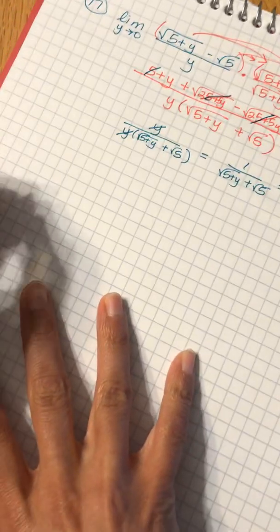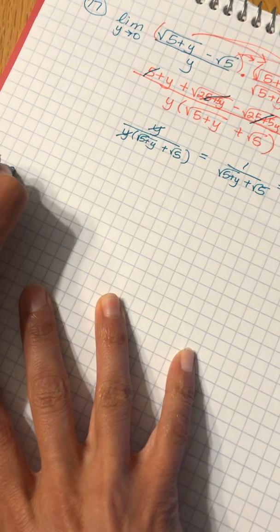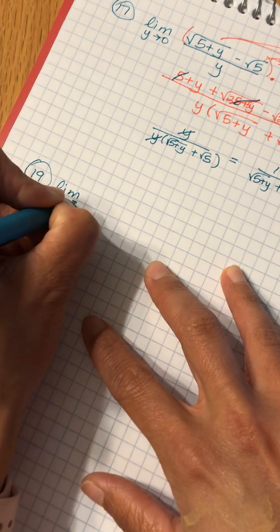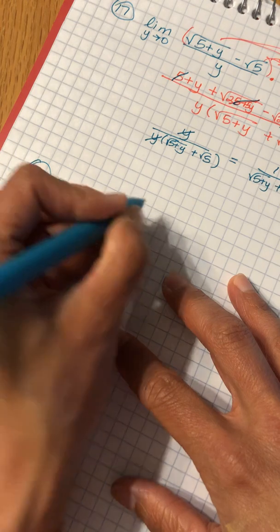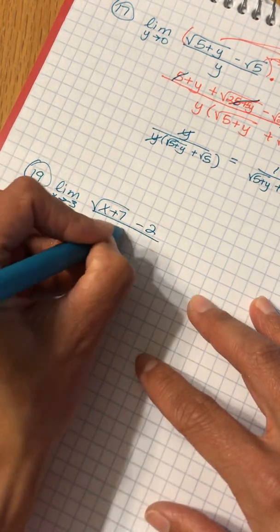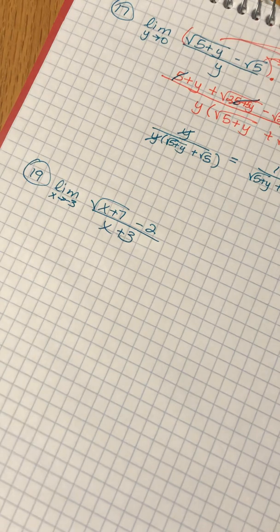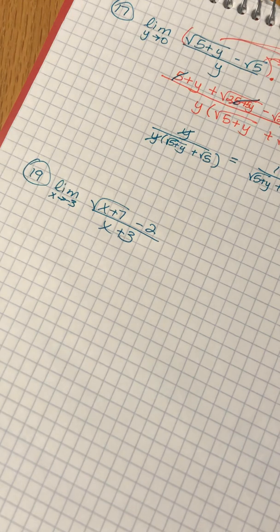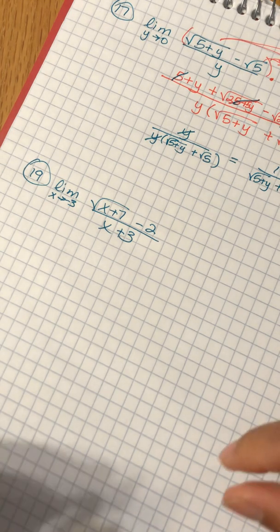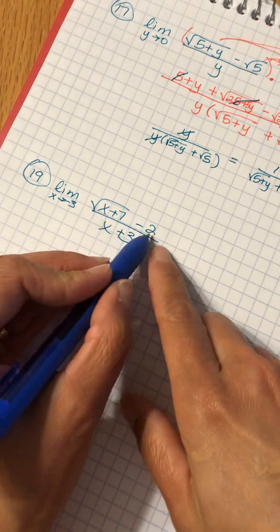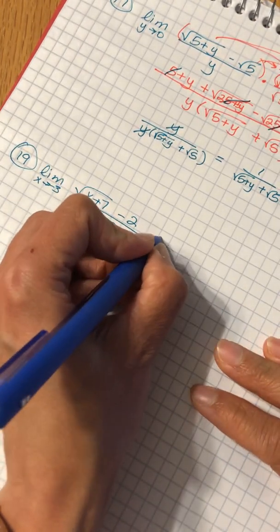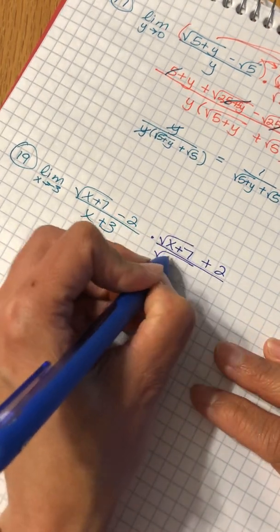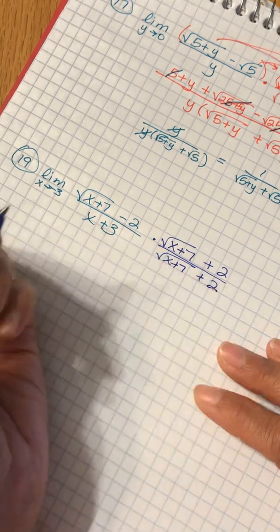Last but not least, oops, wrong color. Number 19, we're finding the limit as x approaches -3 of the square root of x plus 7 minus 2, all over x plus 3. Okay, so now we need to reverse rationalize the numerator. So I need to multiply by the conjugate of that numerator, which would be the square root of x plus 7 plus 2, top and bottom, because whatever we do to the top, we have to do to the bottom.